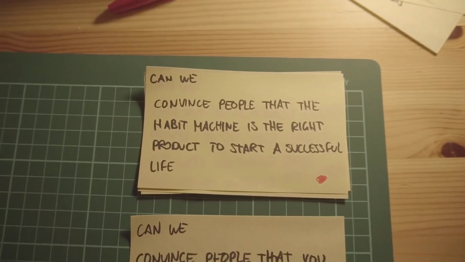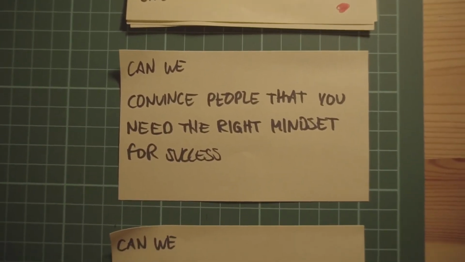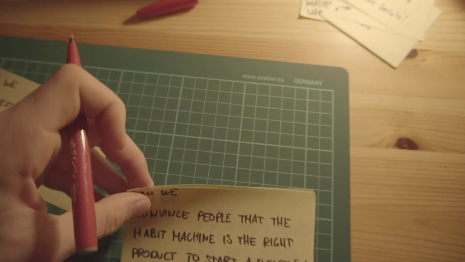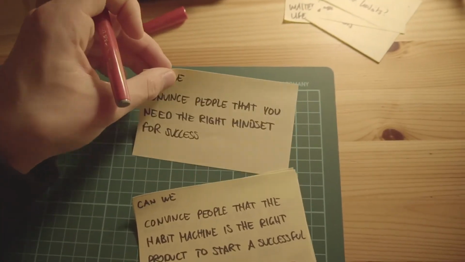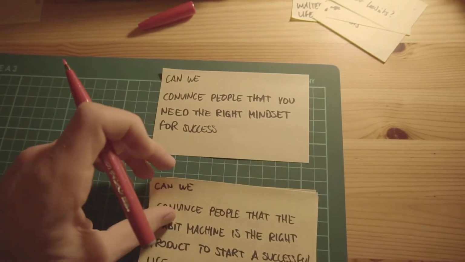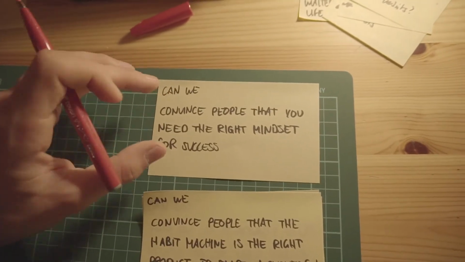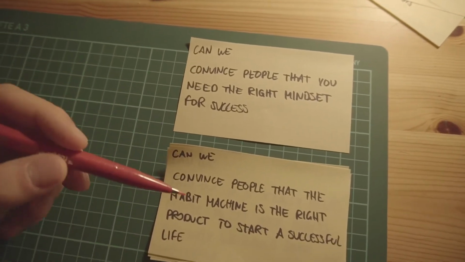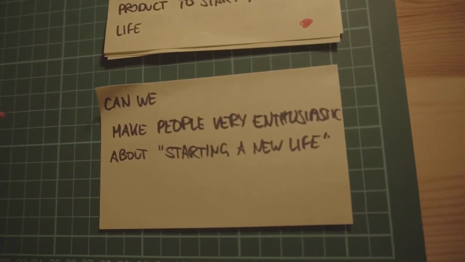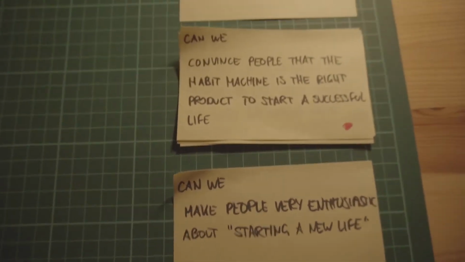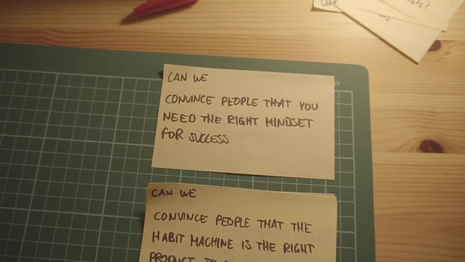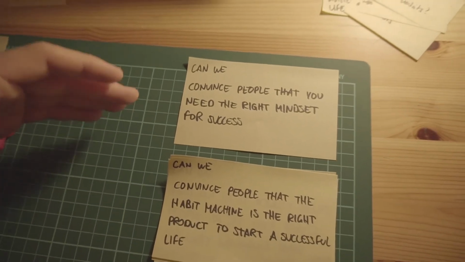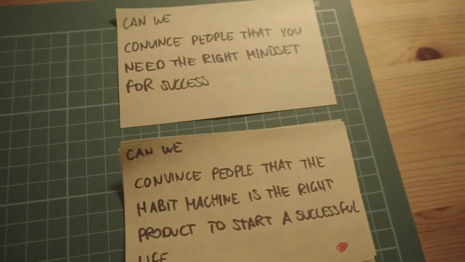Convince people that the habit machine is right for them. Convince people that they need the right mindset. Convince people very enthusiastic about starting life. If I want to go in a specific order during the landing page, it might be this one, because we first tell people that they want to have the right mindset, then we convince them that we actually show them how to do it and we do it right, and then we make people very enthusiastic about it. So this might also be a very good step, or like a pre-order thing for a concept maybe.